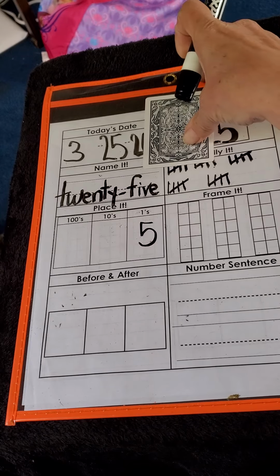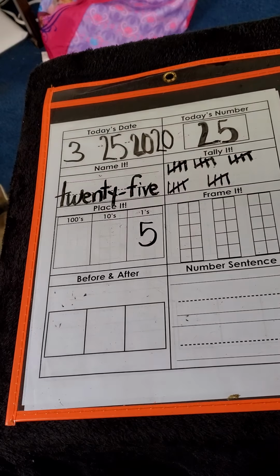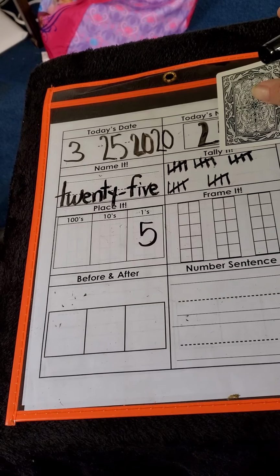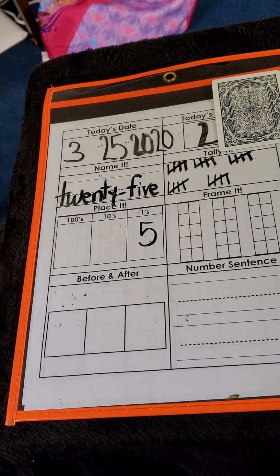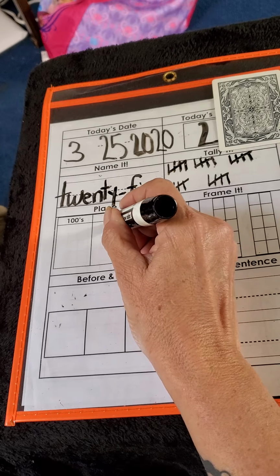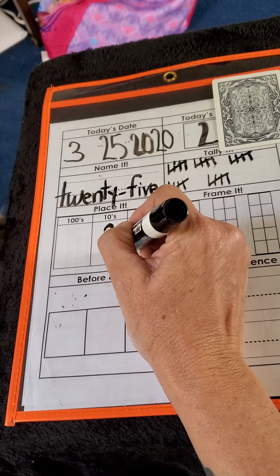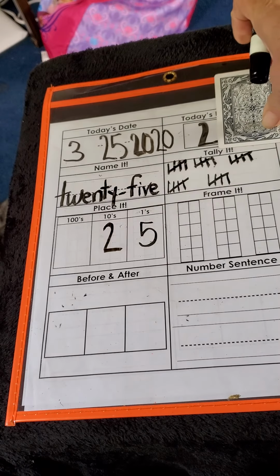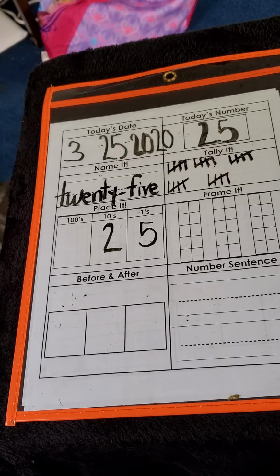And then we're looking for what's going to be in the tens place. In the number 25, what's in the tens place? Does that help you? Yes, 2 goes in the tens place. And now they match up. Perfect, guys.